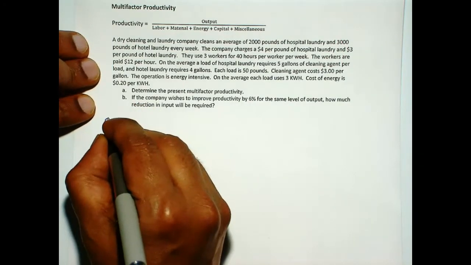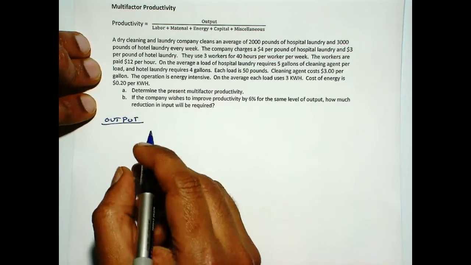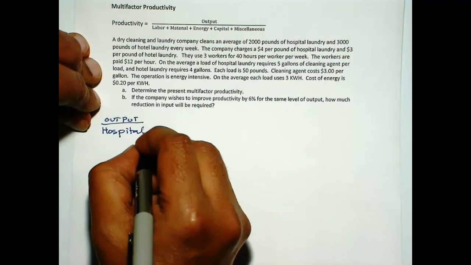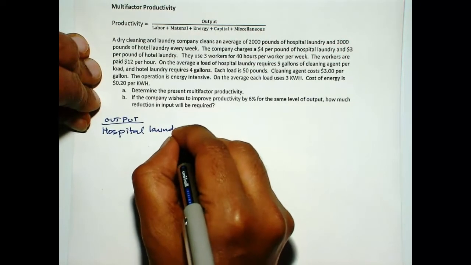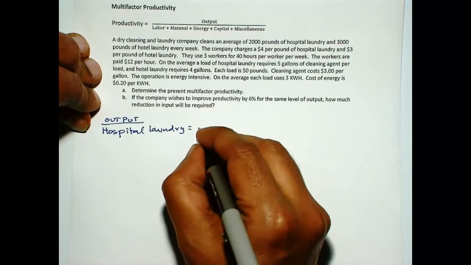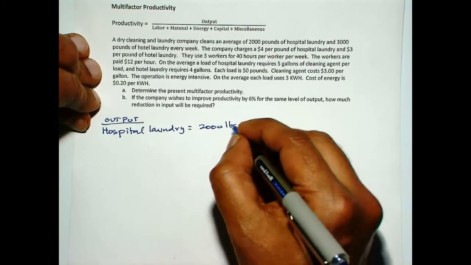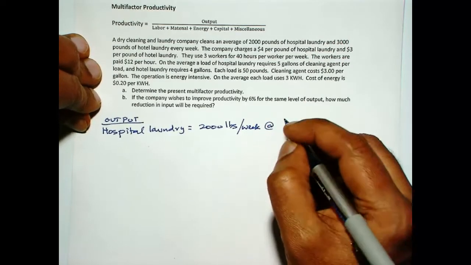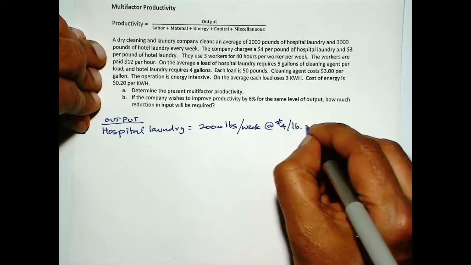So we have hospital laundry equal to 2,000 pounds per week at $4 per pound. So the output per week is $8,000. So all the calculations are per week.